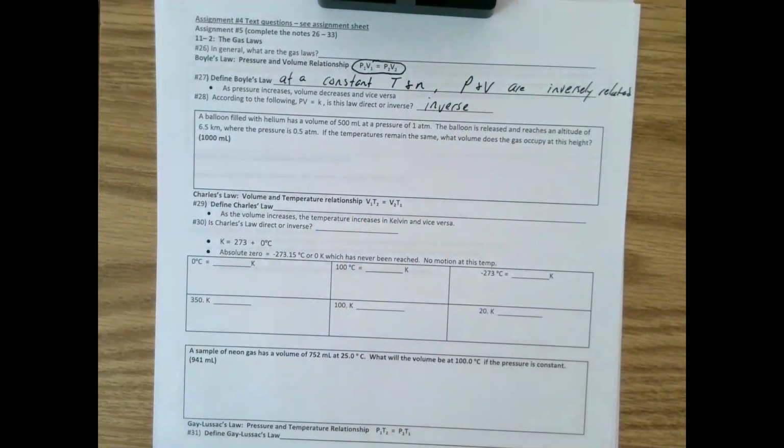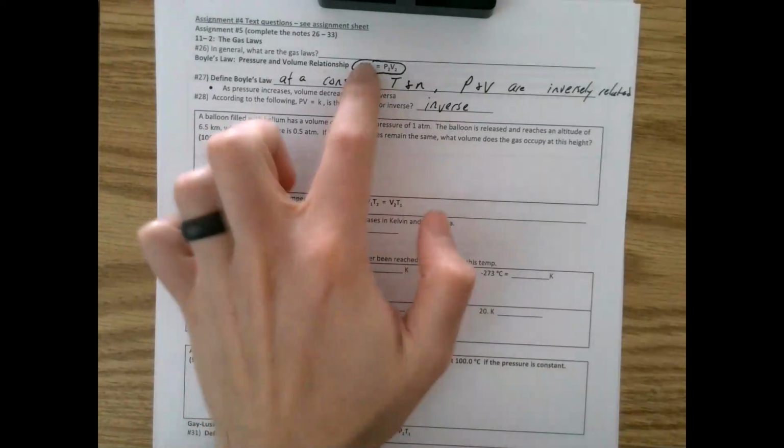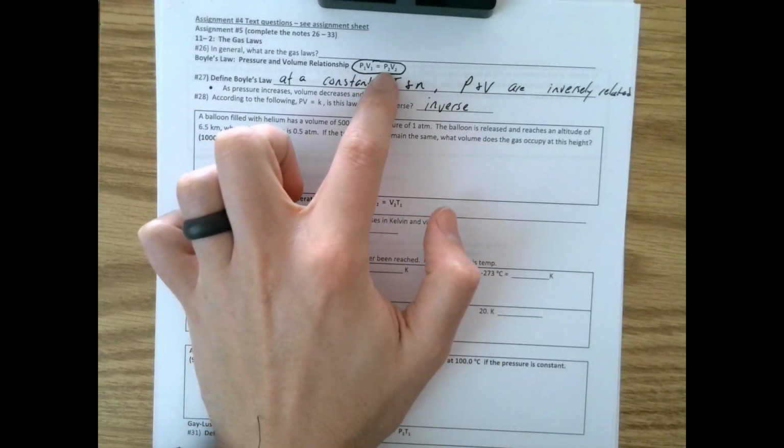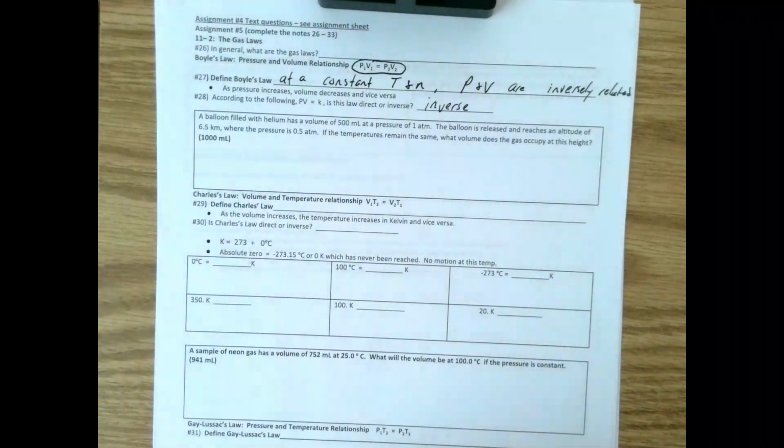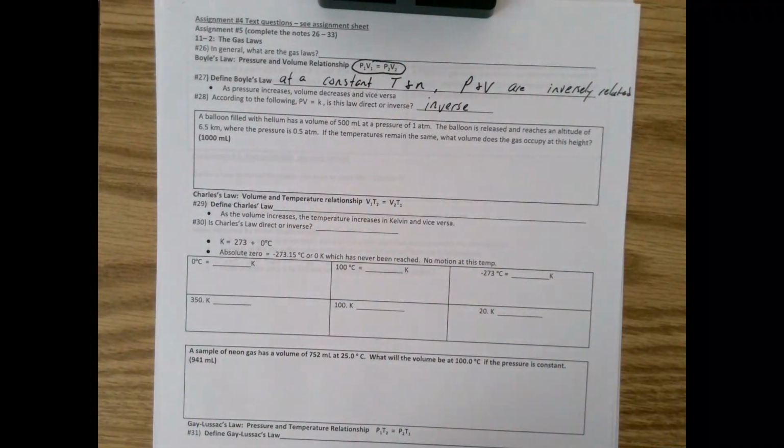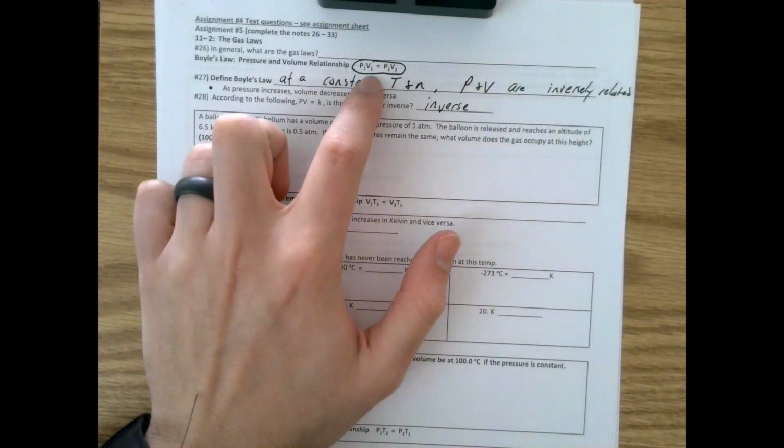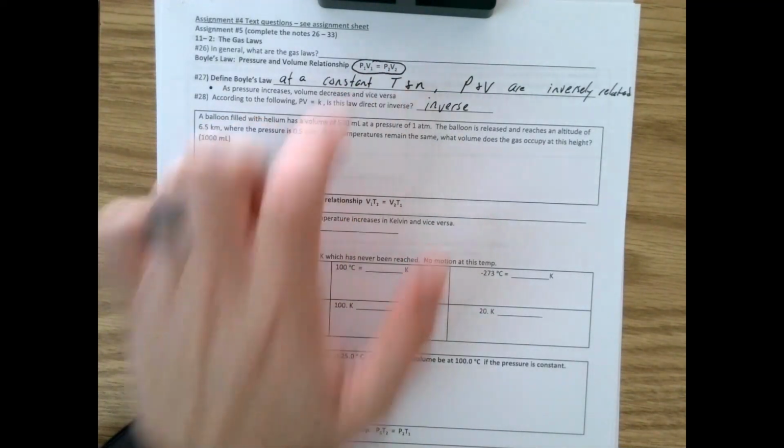In terms of a formula, it's typed out for you here. All these gas laws really are used to describe a change. You have a gas at a certain temperature, pressure, and volume, then you change one of those things, and we calculate how the other variables react. So pressure 1 times volume 1 equals pressure 2 times volume 2, P1 V1 equals P2 V2. You'll also see it written as initial pressure times initial volume equals final pressure times final volume.